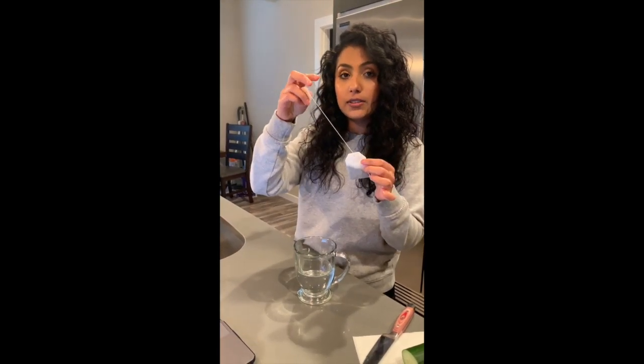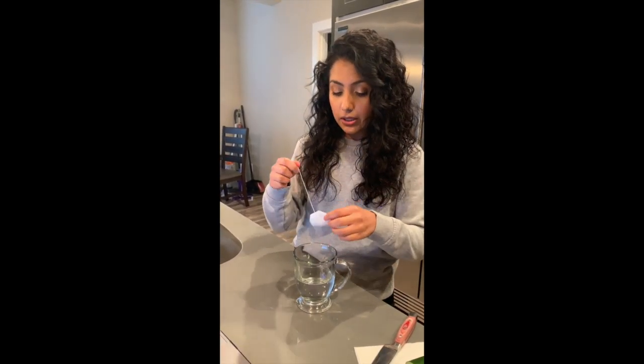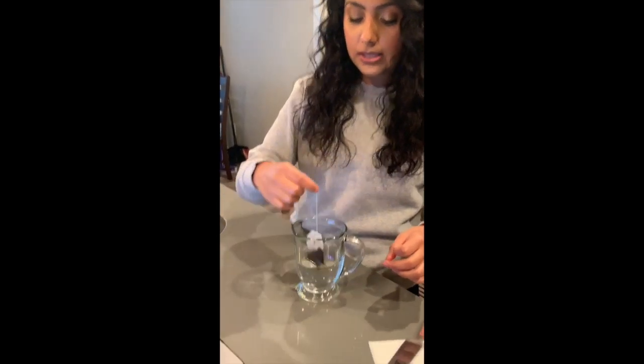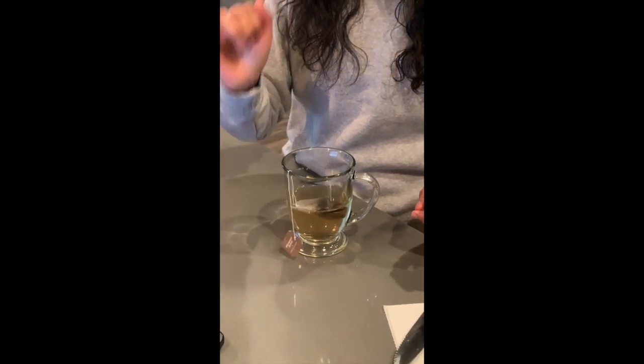So for the next experiment, you will need some hot water, a tea, preferably one that has a string, because this is basically gonna be a 2-in-1 experiment, and we will see what happens. So I have my hot water here, and we're gonna put my tea bag in. Let it steep for about 2 to 3 minutes, and then we will come back and see what happens.